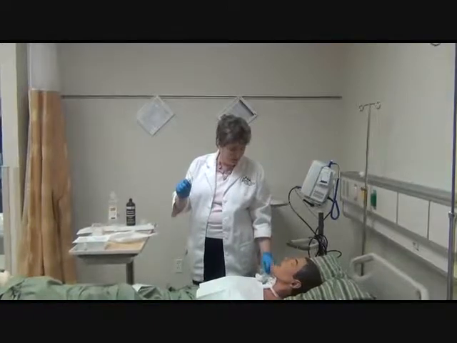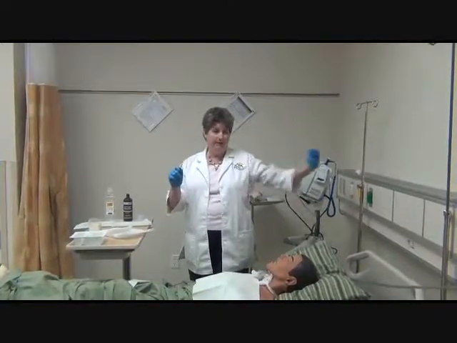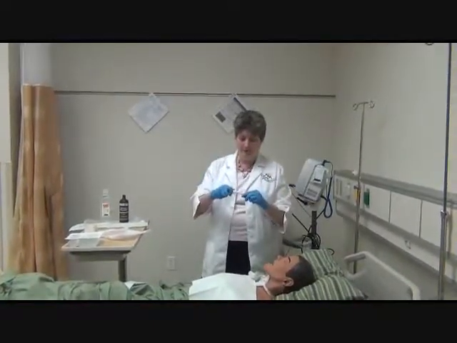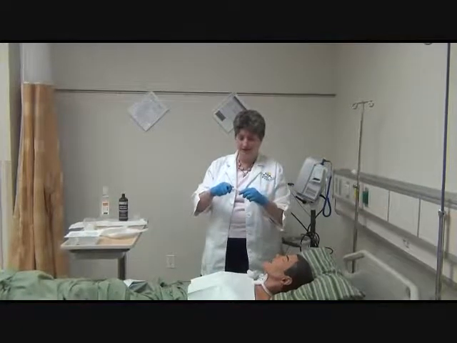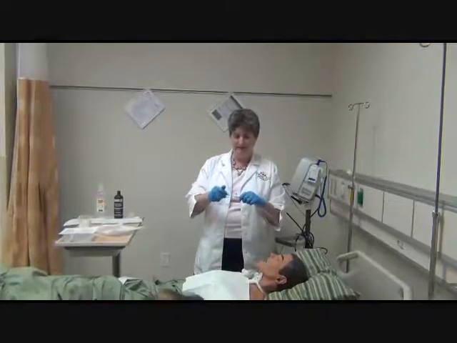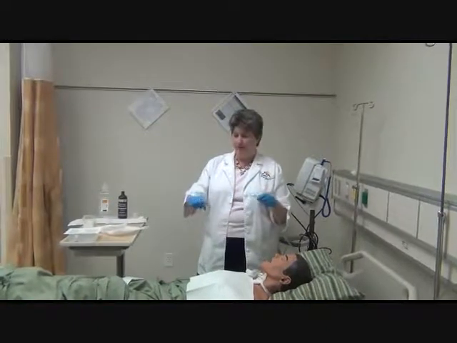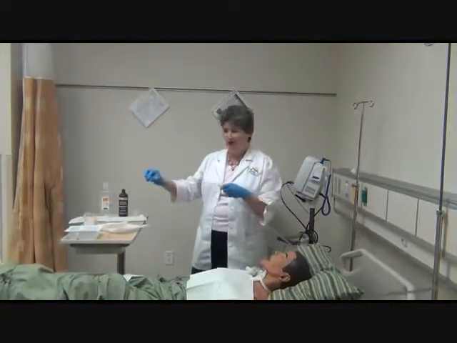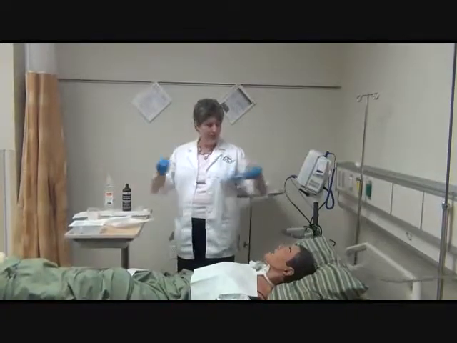And I'm going to, with my non-sterile hand, pick up my hose. I'm going to turn on my machine again. I'm going to connect these. And at this point, then I want to make sure that I am going to suck up fluid.